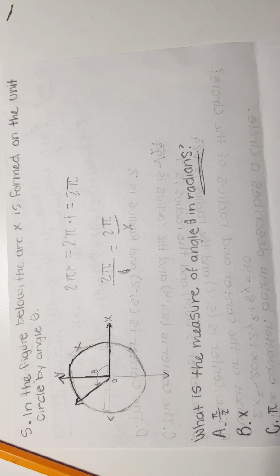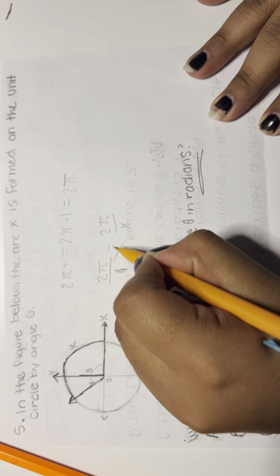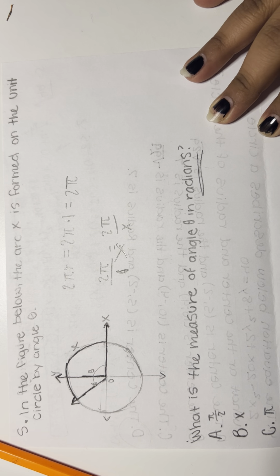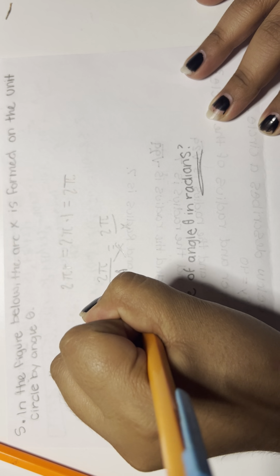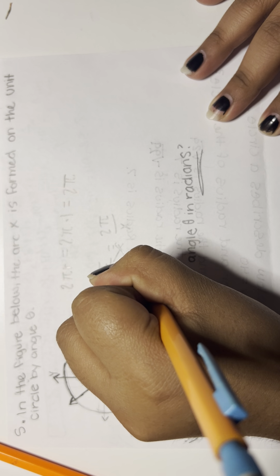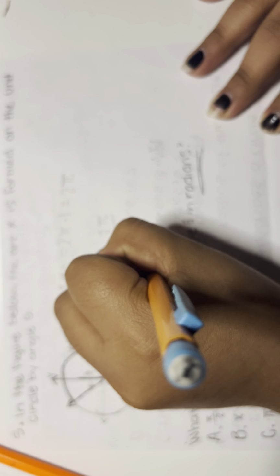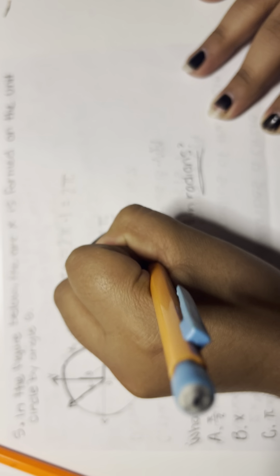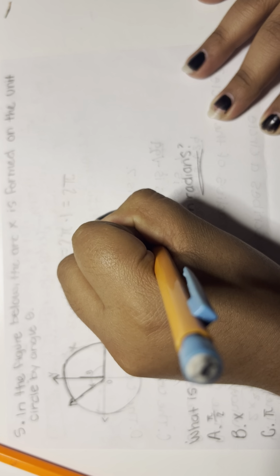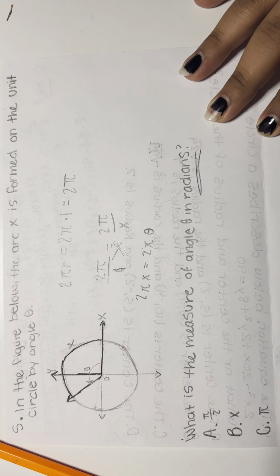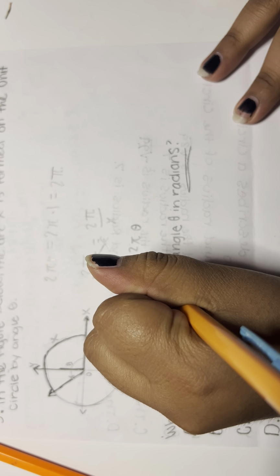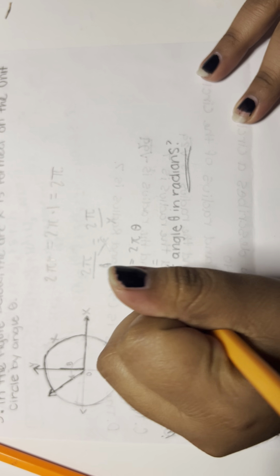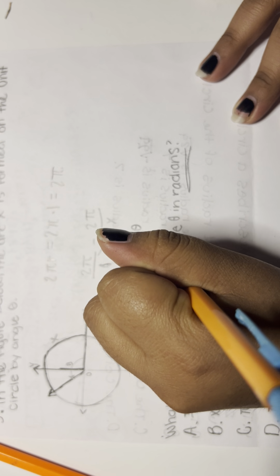After that, we just cross multiply and it would give us 2 pi x equaling 2 pi θ, which would basically give us θ equals x.